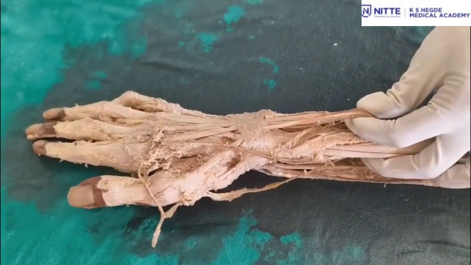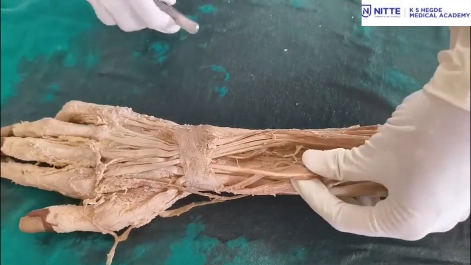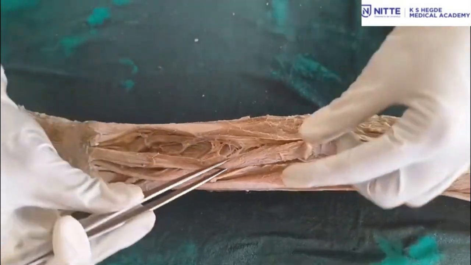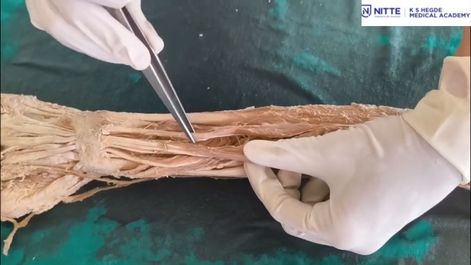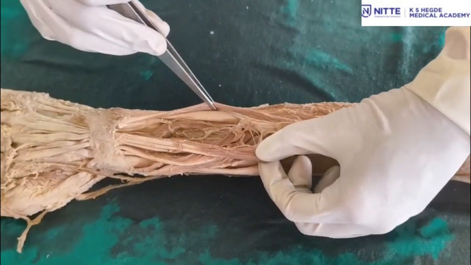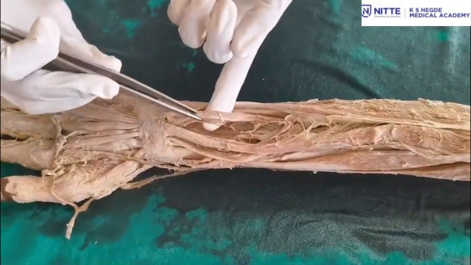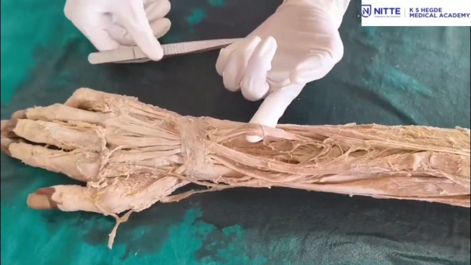Next muscle is extensor indicis. Let's identify the muscle first. This is extensor digitorum, extensor digiti minimi, I'm just reflecting both the muscles. So you can see here, this is extensor indicis.